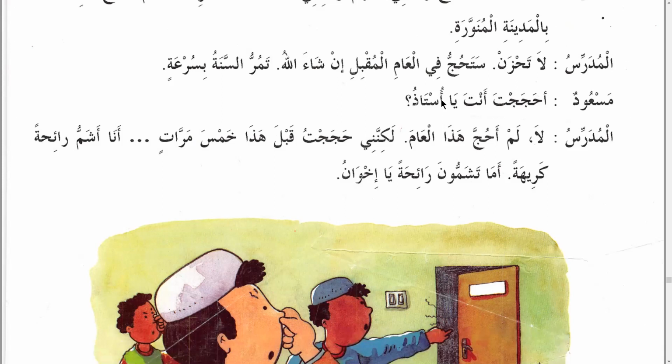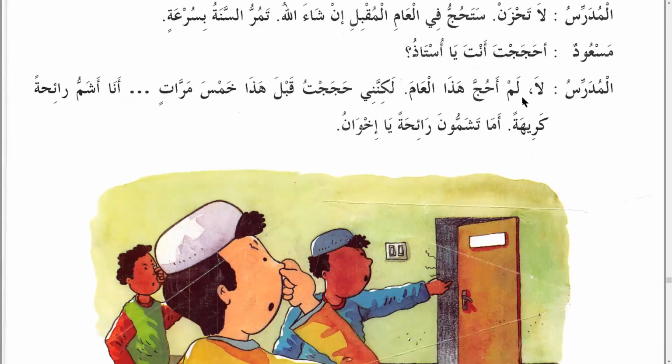Hajajta anta ya ustaz? Did you do Hajj? Masood says, the mudarris says, la, lam ahujja. See, mansub and majzum are the same, with a fatha. You can also say lam ahjuj, which is also fine and is used sometimes, but generally it is lam ahujja. Mansub also is lan ahujja and lam ahujja. Both the same, okay, with fathas.